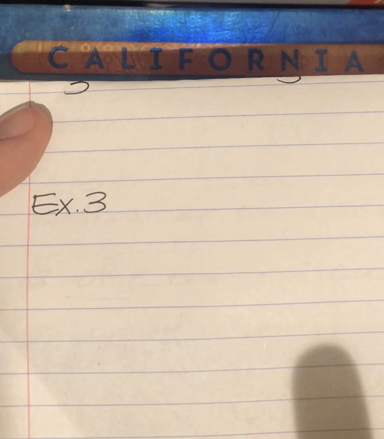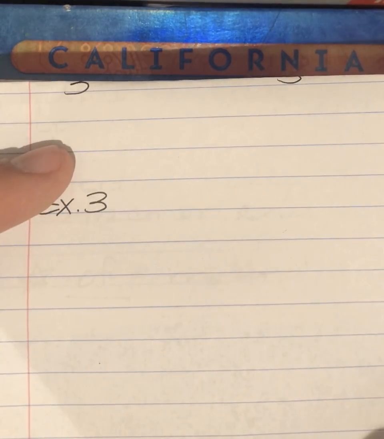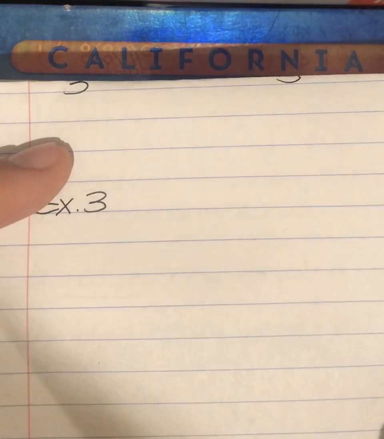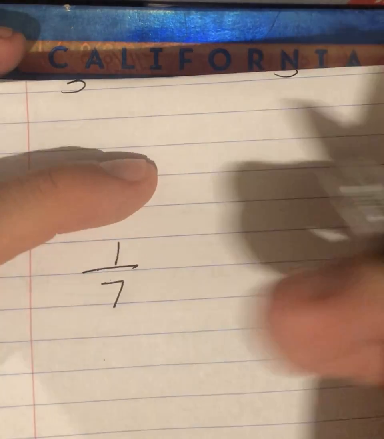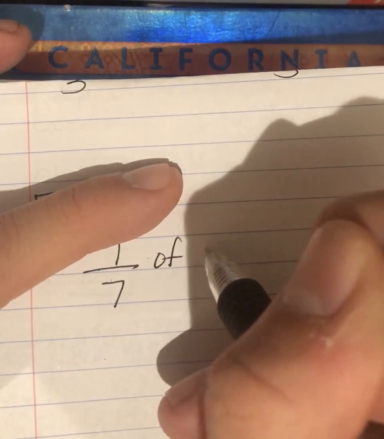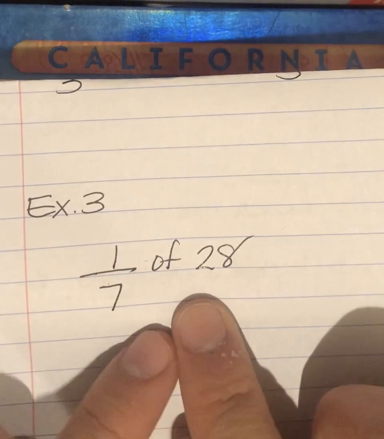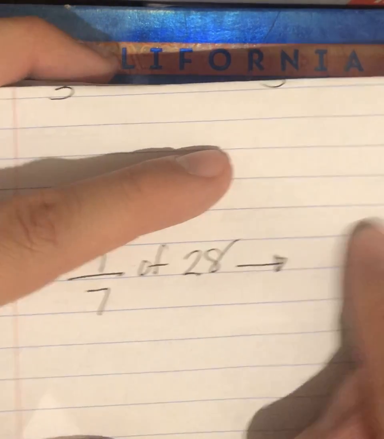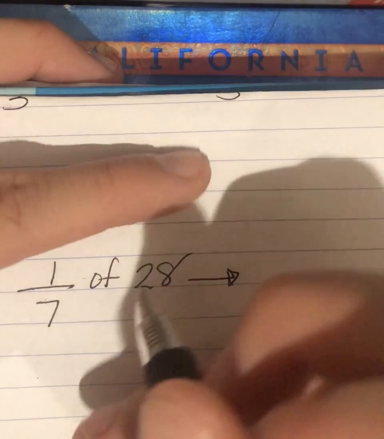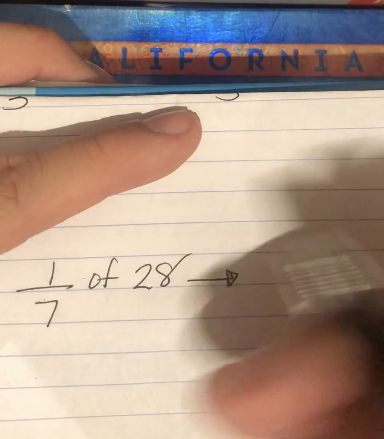So let's see. Example 3. Let's do another one. Let's find 1/7 of 28. Again, what I'm doing in my head is thinking, I know of means multiplication.